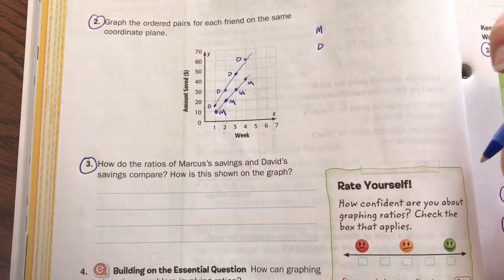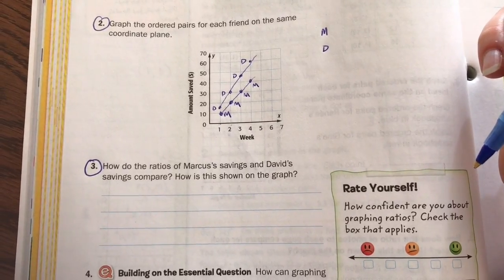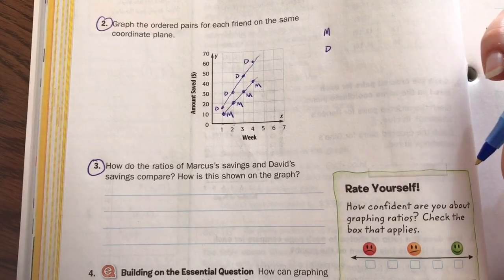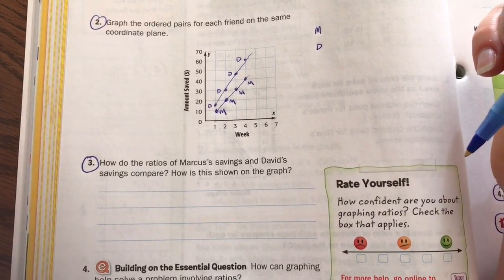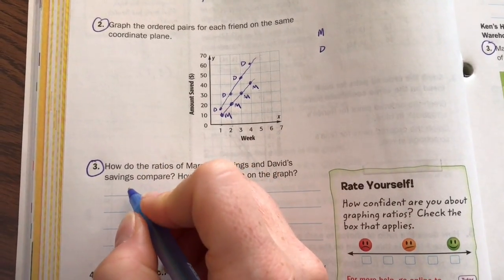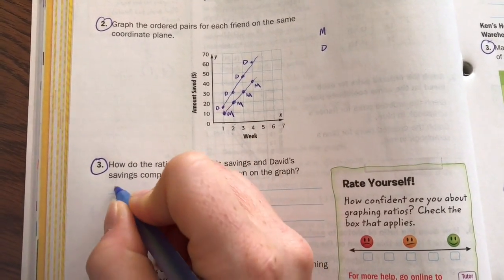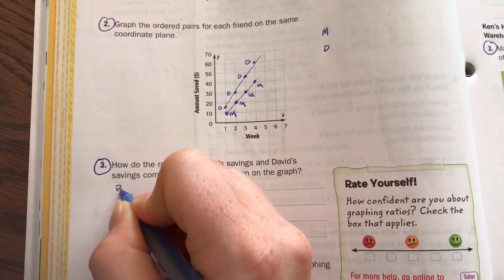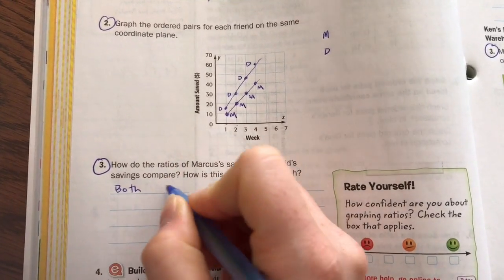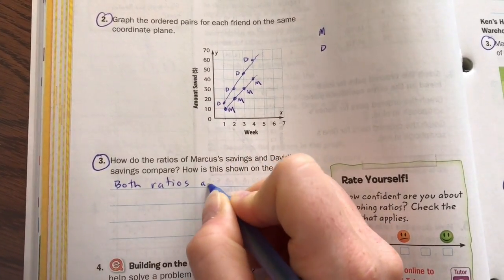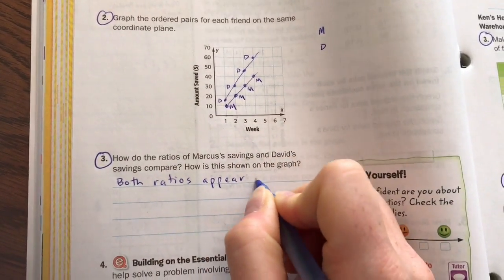So let's write an explanation for that. And then you can see what my explanation is. So go ahead and pause it and write yours, and then see what mine is. See if you left anything out. All right, here's my explanation. So I'll start with what they both have, and then I'll say what they're different. Both ratios appear in a straight line.